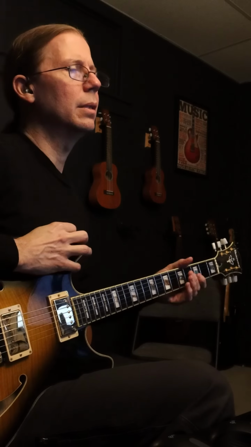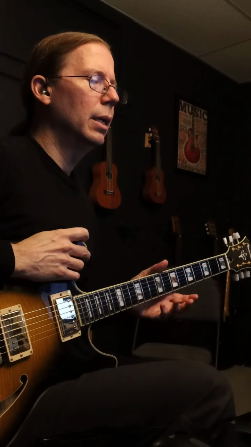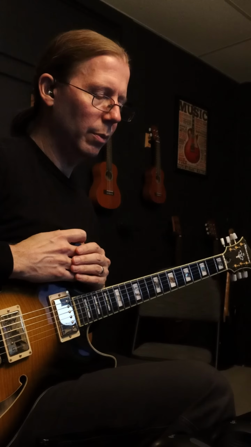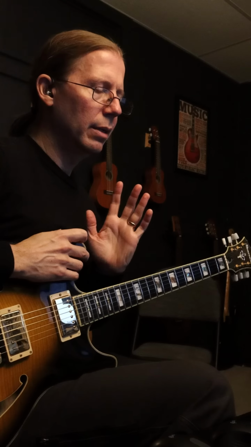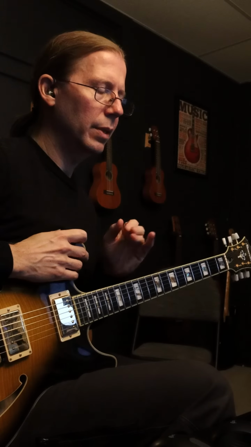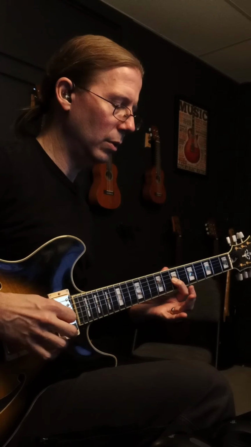So let's think a little bit about what a horn player might do. Let's say we have a saxophone player. If they tongue a note, that's sort of the equivalent of us plucking the note.